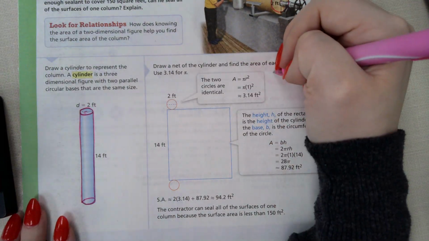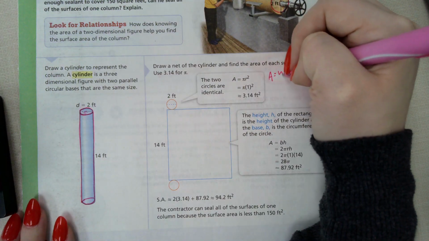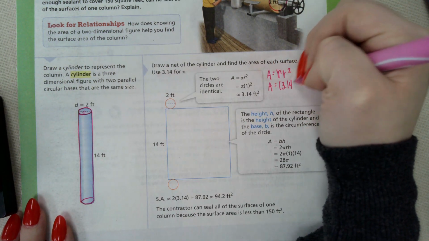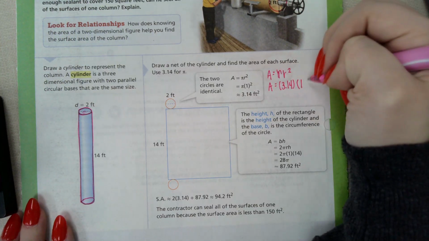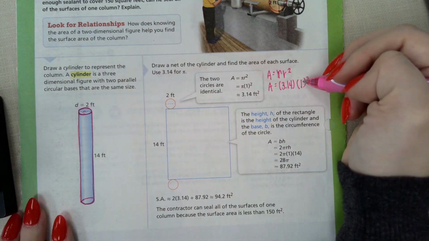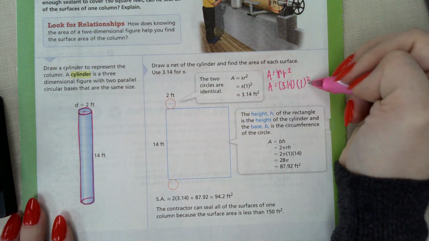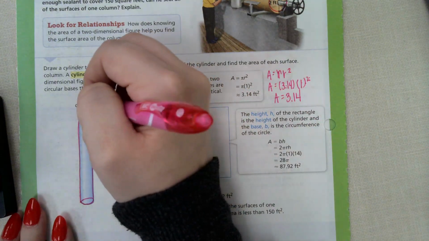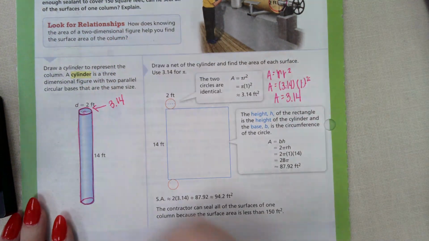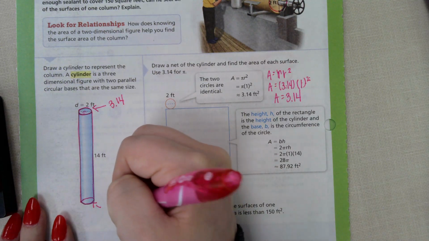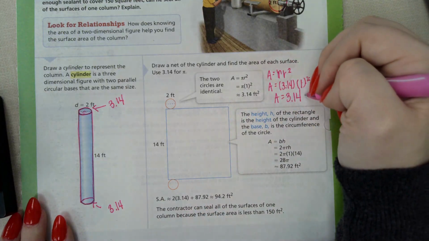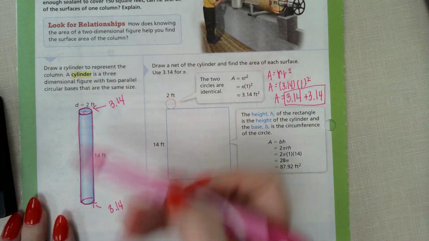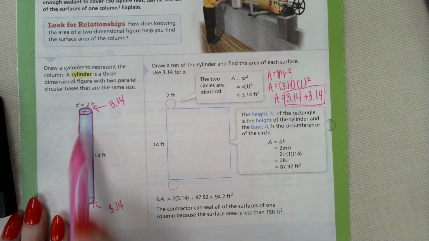So we know the equation for area is area equals pi times radius squared. So I can do area equals pi, which is 3.14, times my radius of 1 foot squared. And then 1 squared is 1, so 3.14 times 1 is 3.14. So I'm left with the area is 3.14, but that is only for this surface area. I also have the surface area down here that is also 3.14. So I am going to add a whole other one of those. So now I have my area of this top circle and the bottom circle.